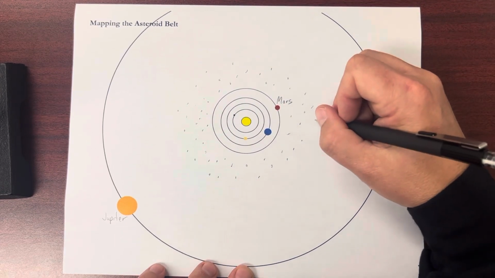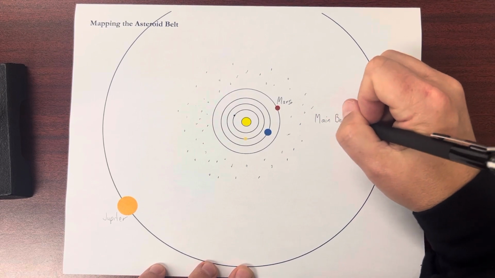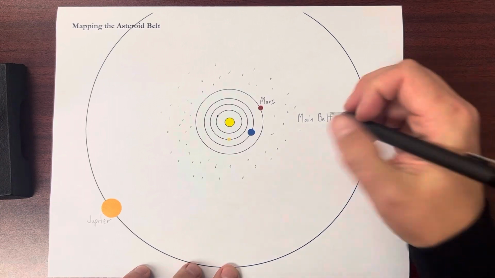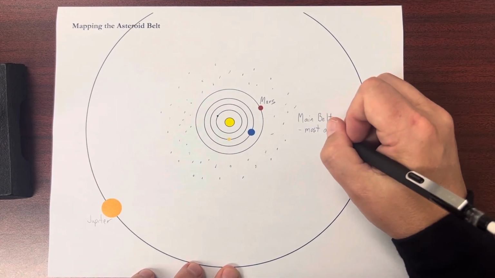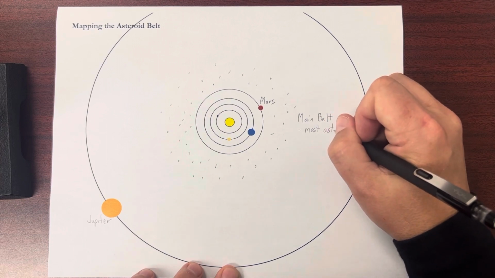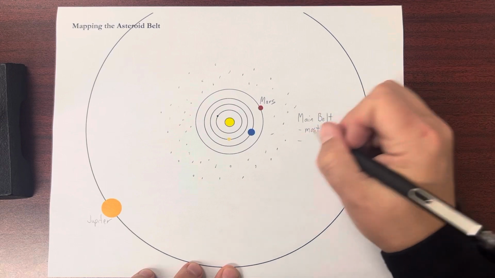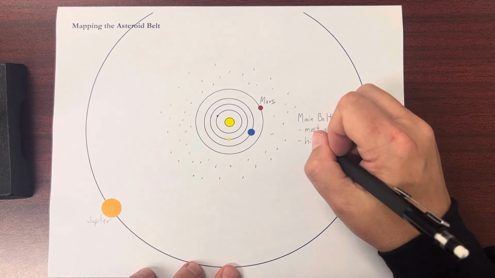All right, let's write in main belt here. And we're going to add a little bit of detail. So main belt, this is most of our asteroids. Not all of them, but most of them. We have a high concentration in this main belt here.